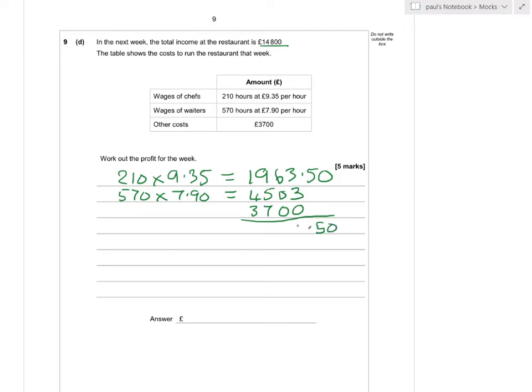Yeah, 6, 9 and 5 are 14, and 7, 21, and 5, 6, 7, 8. 4, 5, 6, 7, 8, 9, 10. So it costs £10,166.50, and we've got to work out the profit.